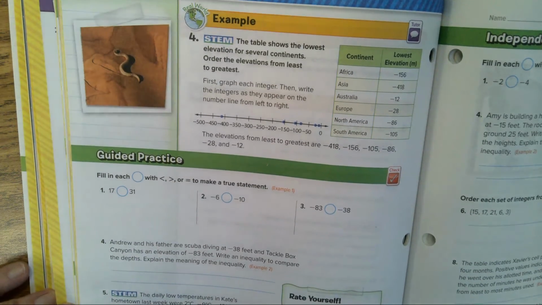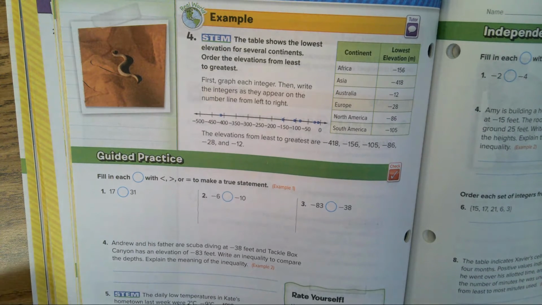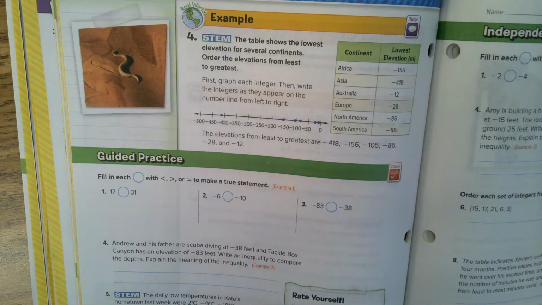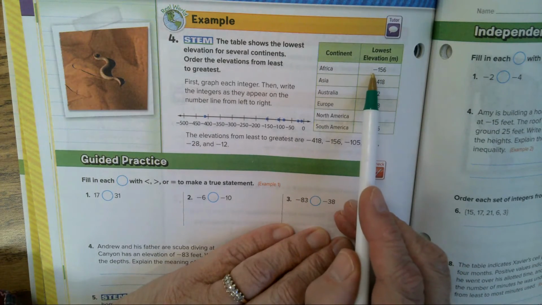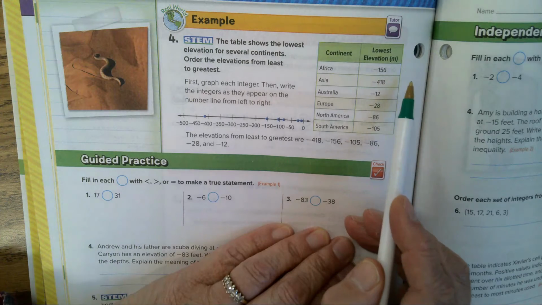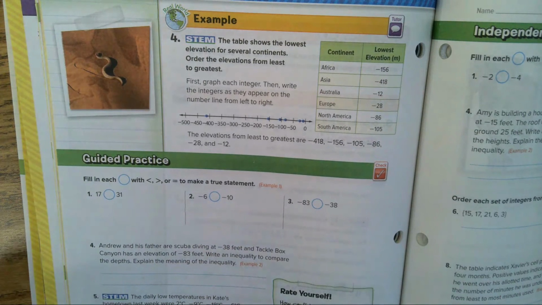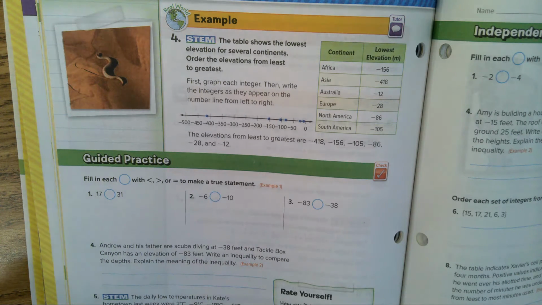We'll see. The table shows the lowest elevation for several continents. Order the elevations from least to greatest. Okay, so it says first graph each integer. Africa's lowest elevation is minus 156 meters. So that's below sea level, 156 meters below sea level. It's probably in a river or a lake somewhere.